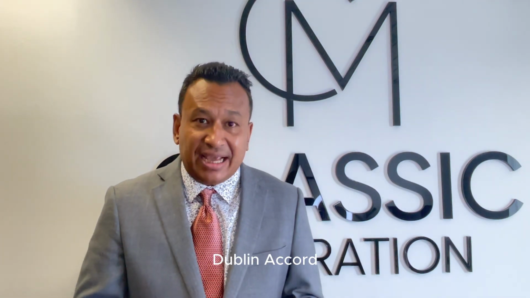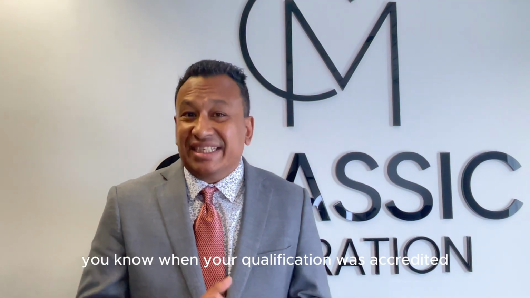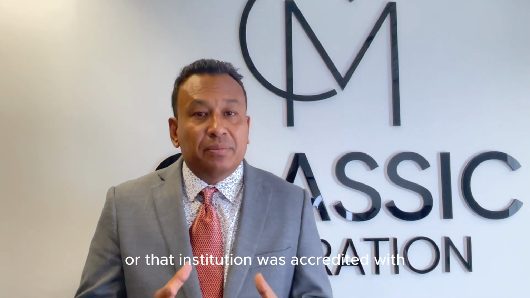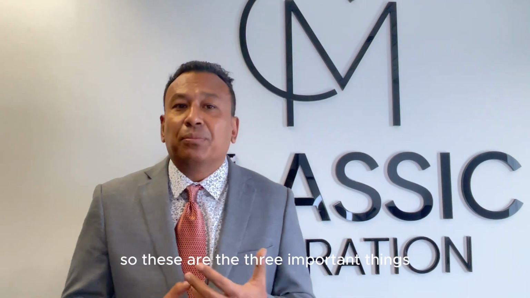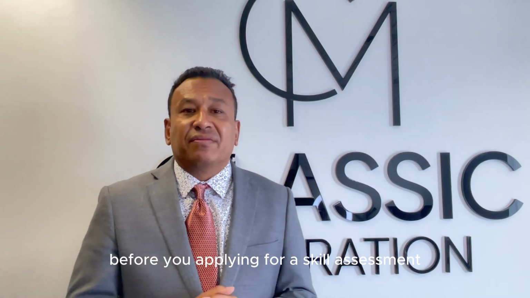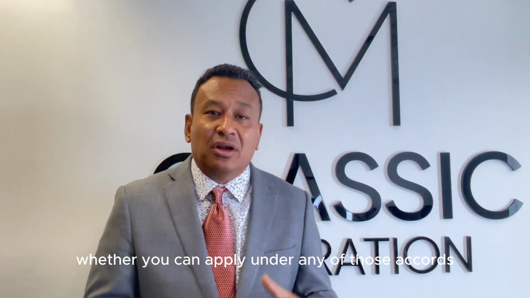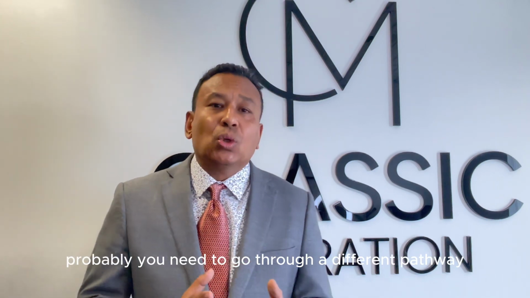Engineers Australia recognizes 3 different accords, which are the Sydney Accord, the Washington Accord, and the Dublin Accord. And lastly, the important thing is, when your qualification was accredited, whether the institution was accredited with an organization, and whether that organization was a full signatory to the accord. These are the 3 important things you need to know before applying for a skill assessment, because based on that you will have a clear pathway, or if your qualification was not recognized, then you probably need to go through a different pathway.